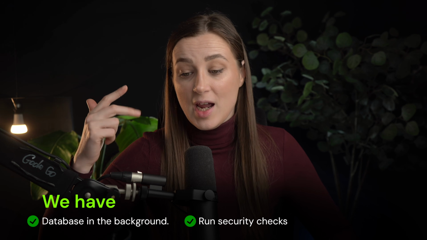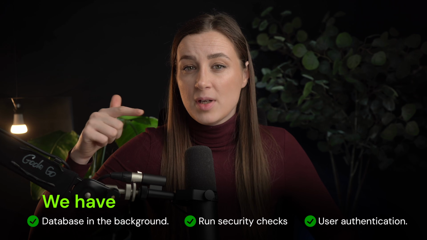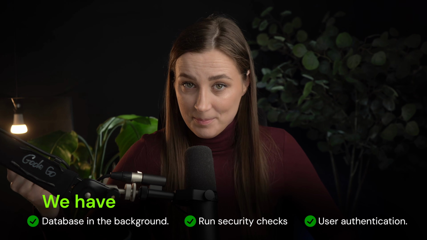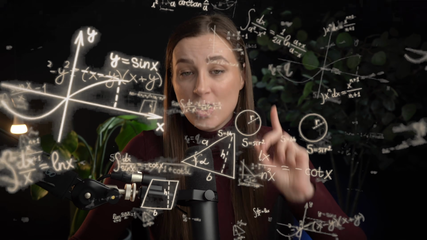So we created this task flow app. We have a database in the background, we run security checks, we have user authentication. But how do we actually share it with our team? This is called deployment. Traditionally, and if you are not inside Replit, deployment would mean that you have to set up a server, configure DNS, get an SSL certificate, and manage all those environment variables. If everything I said sounded like gibberish, it's fine because Replit simplifies all of that to one click.